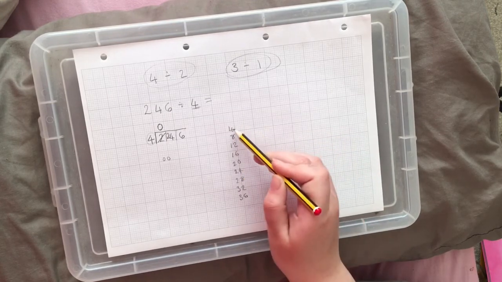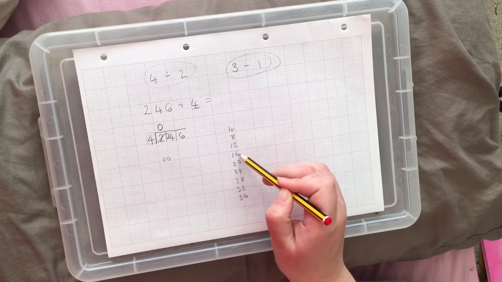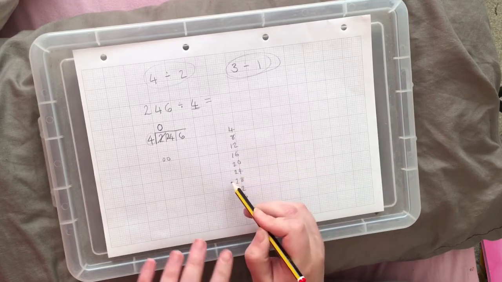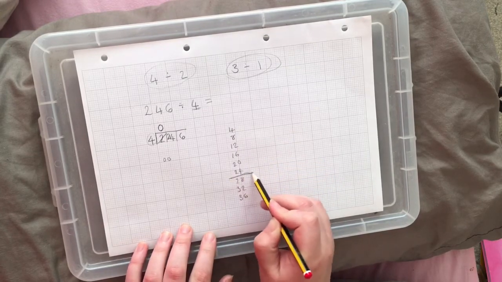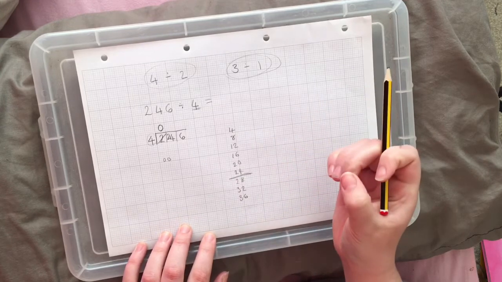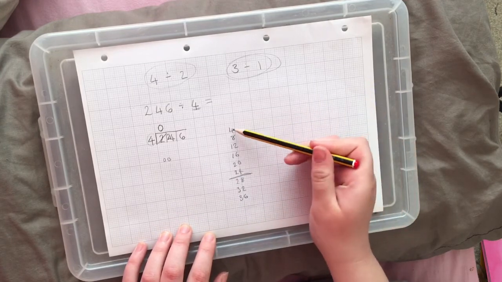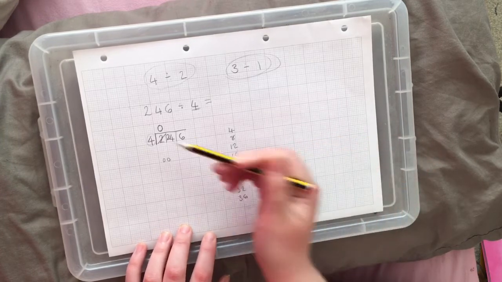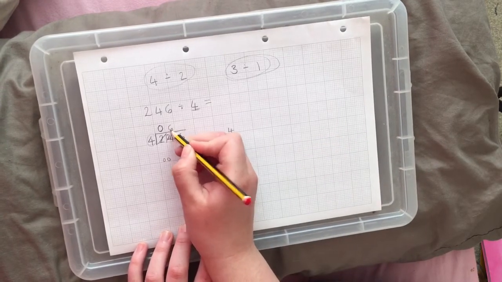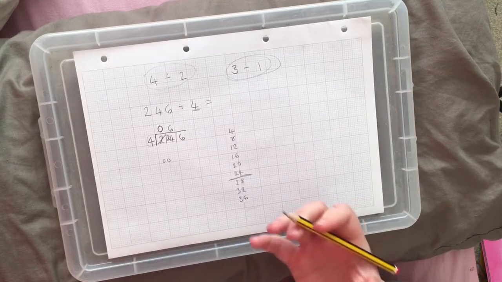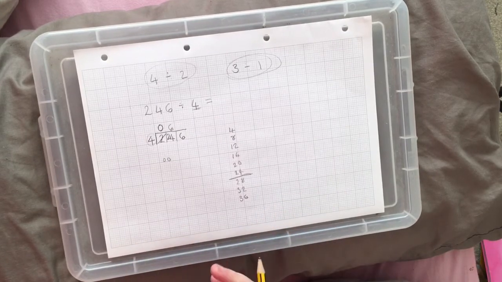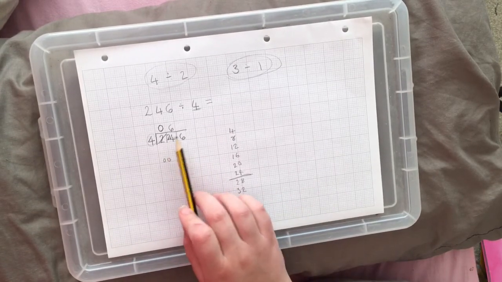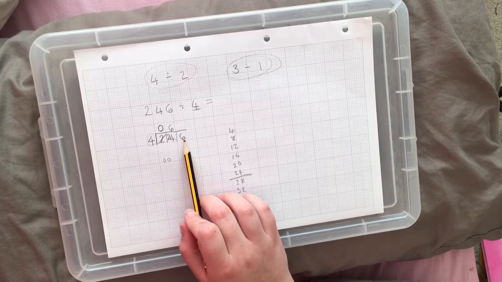So I go 4, 8, 12, 16, 20, 24. Now I need to count how many groups of 4 I've timesed it by. So 1, 2, 3, 4, 5, 6. So I put a 6 at the top. Now I don't have any left over. That's a perfect group.